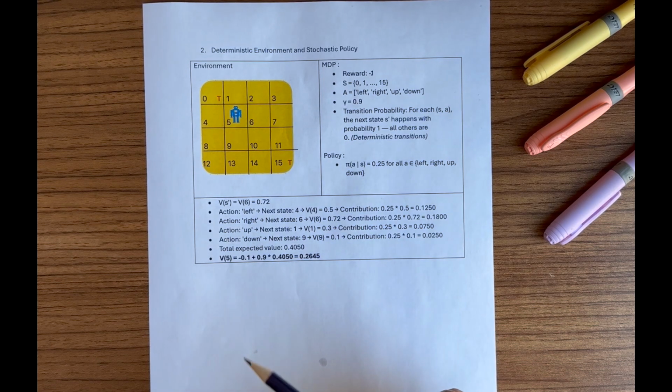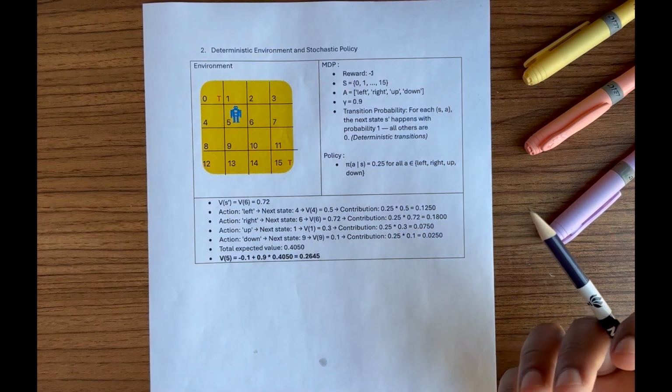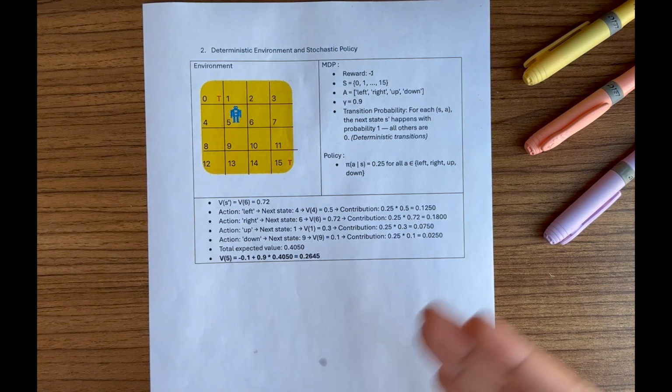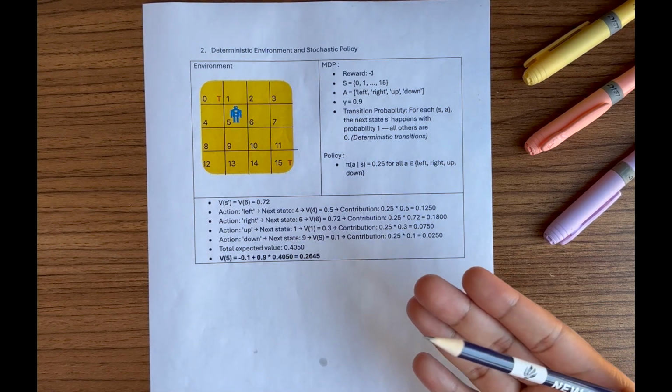In this case, the uncertainty comes from the agent itself. It's still figuring things out and trying every option equally.